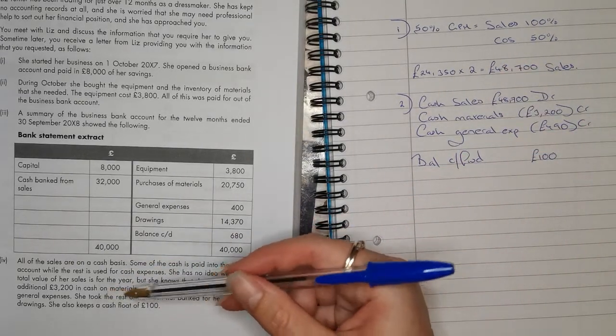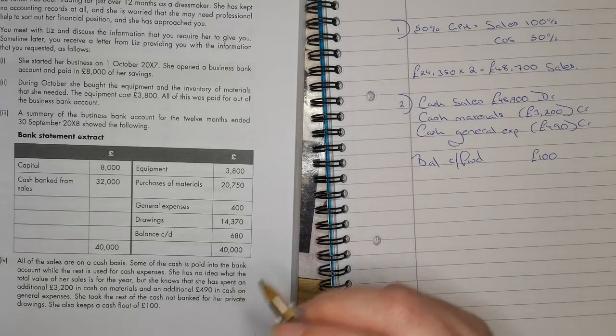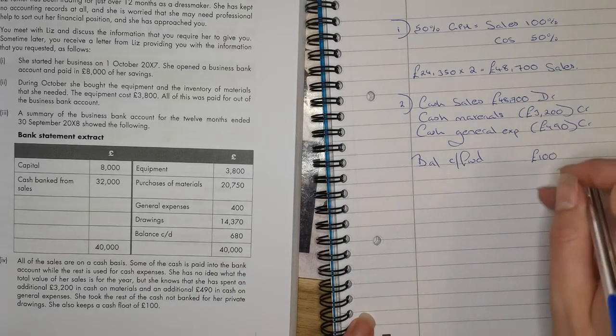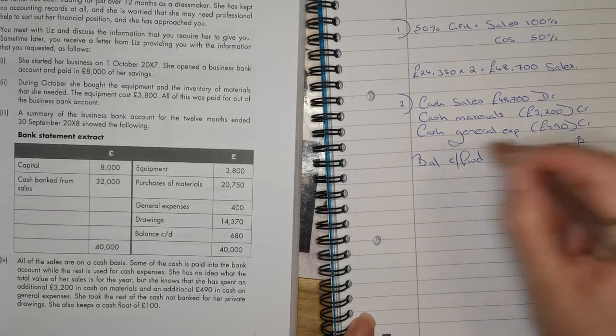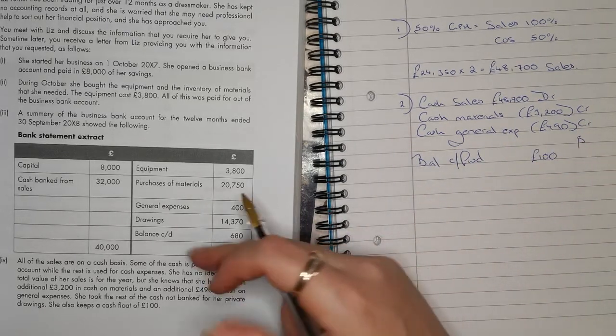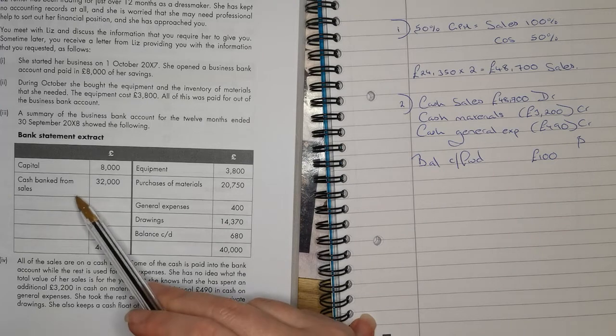We're also told that the rest of the cash not banked is her private drawings. So whatever the balancing figure is here will be her cash drawings, because there's nothing else on here except for this cash banked from sales.